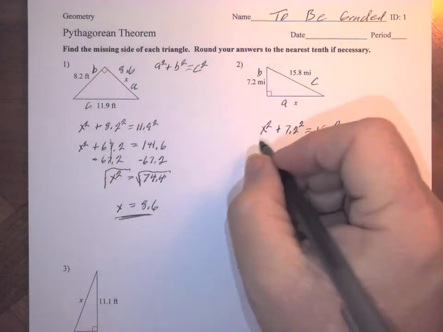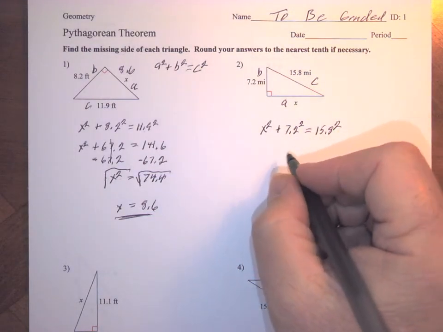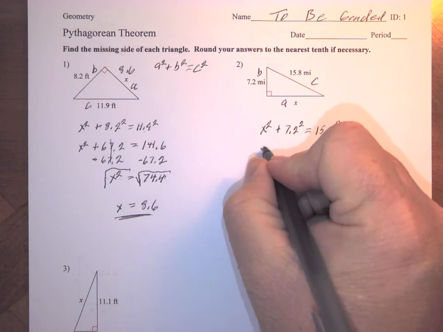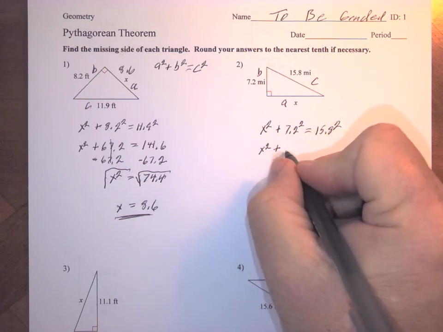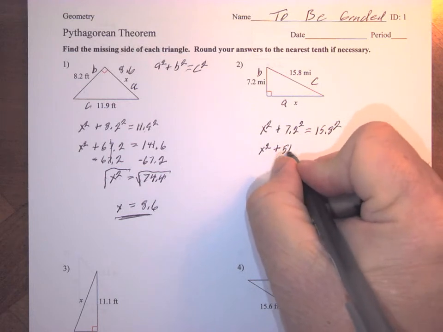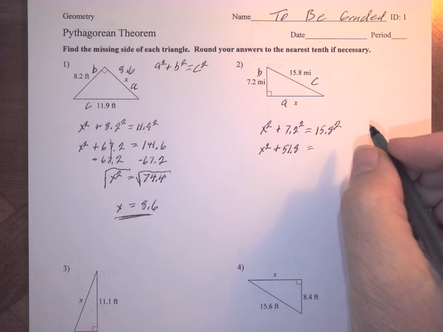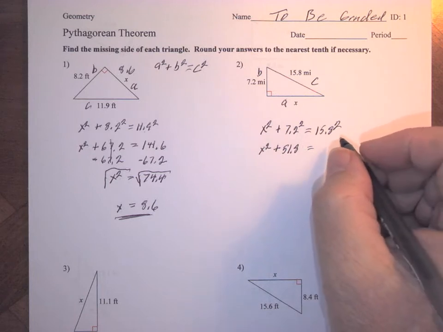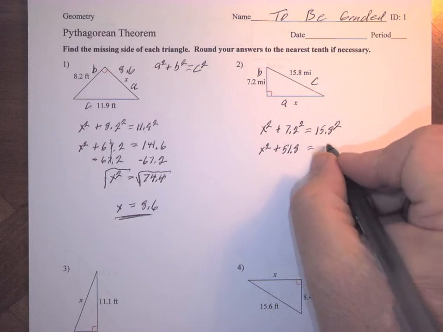All right, we're going to do the squares here, and what we end up with is x squared, and 7.2 squared is 51.8, and 15.8 squared is 249.6.